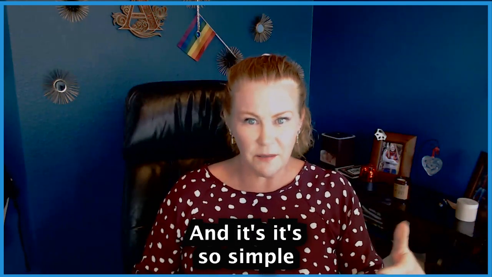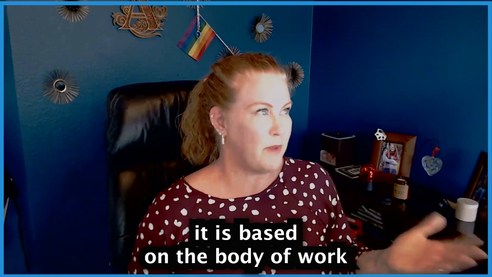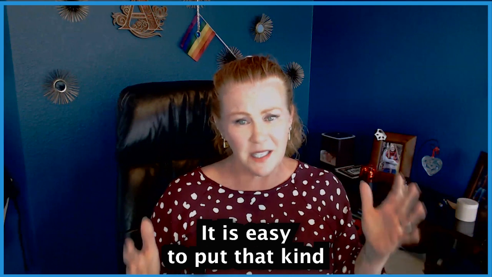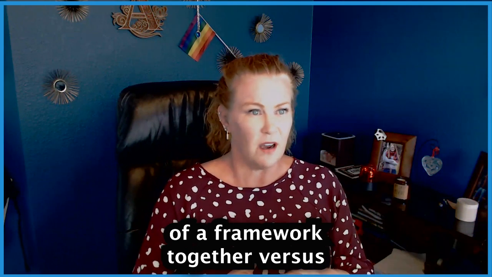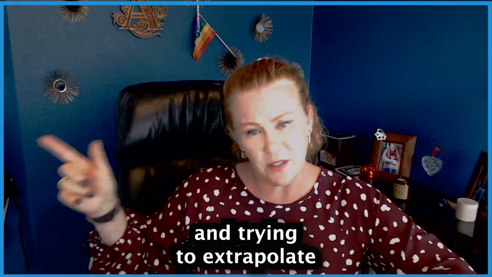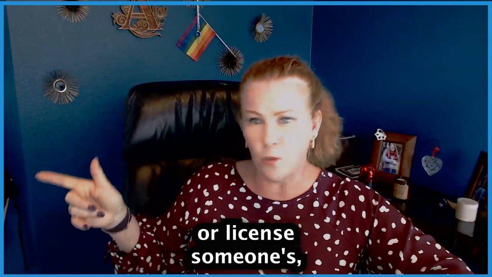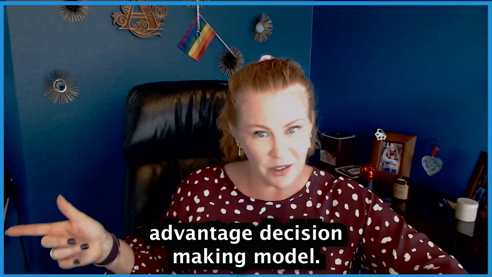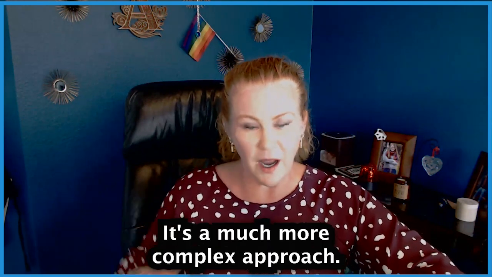And it's so simple because it is based on the body of work that is happening around you. It is easy to put that kind of framework together, versus going out and trying to extrapolate or license someone's financial advantage decision making model. It's a much more common approach.